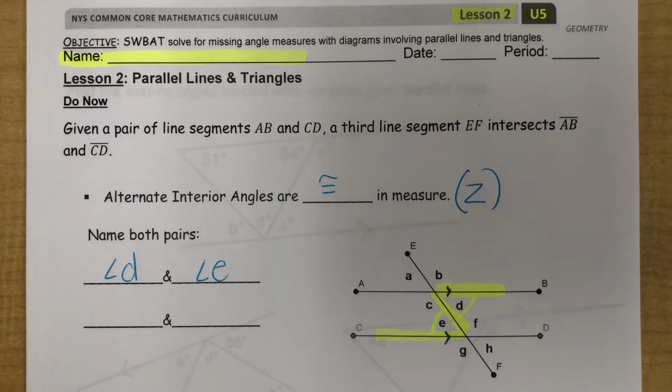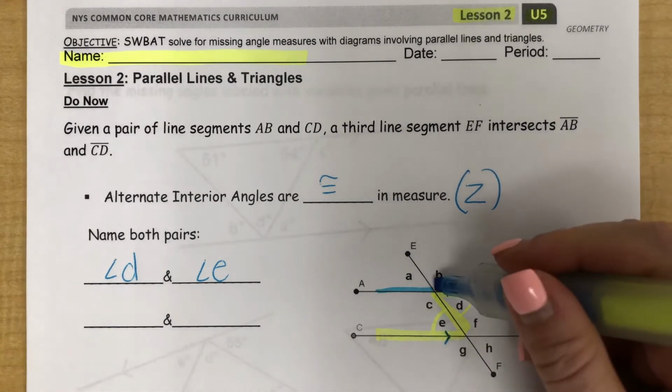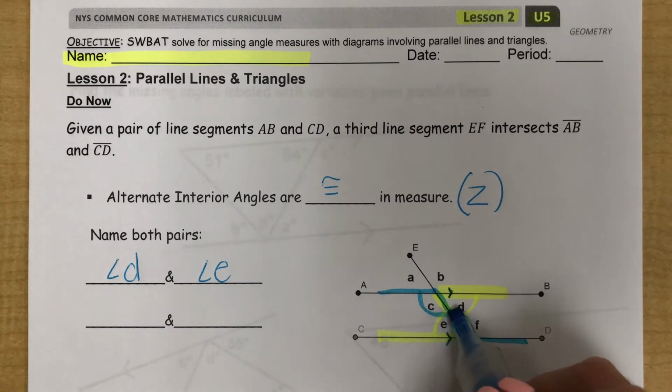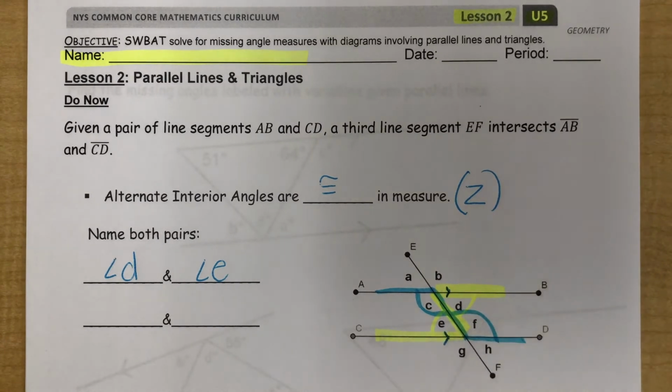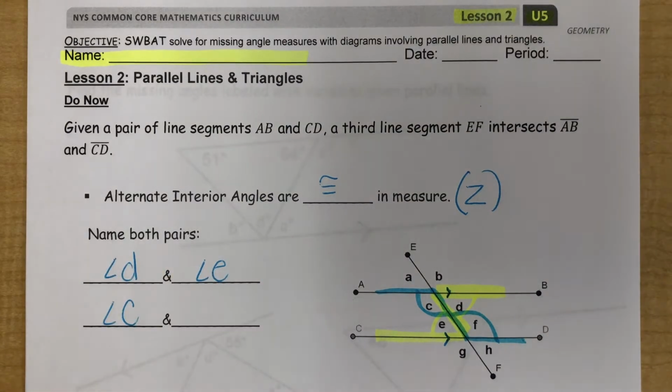I can also make a regular looking Z. So again, I'm going to start on my parallel line. I'm gonna make my way down, so I'm ending on my parallel line. All right, again, I'm gonna highlight blue to blue and blue to blue. So my second pair of alternate interior angles would be angle C and angle F, blue to blue. And I know those would be equal as well.